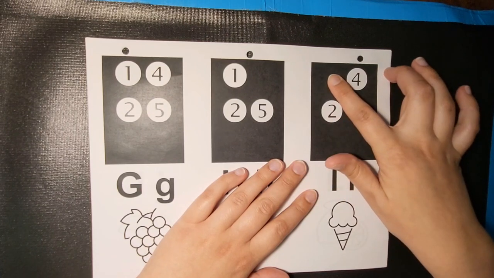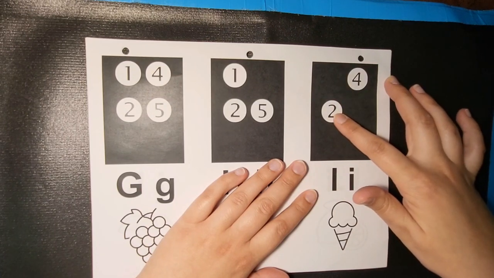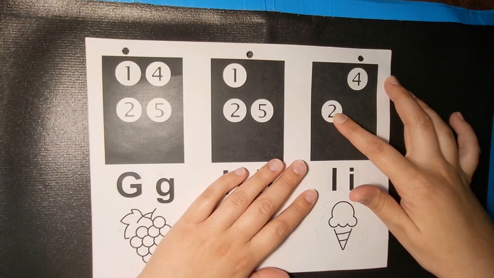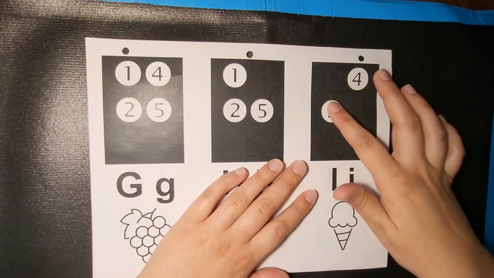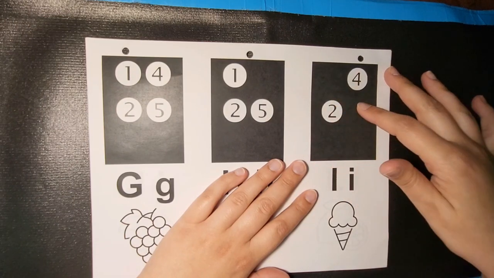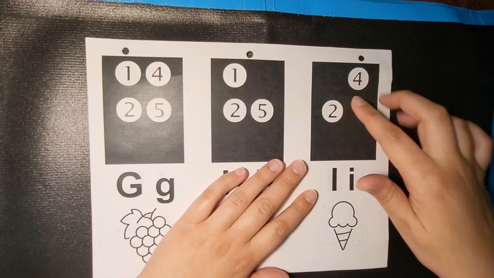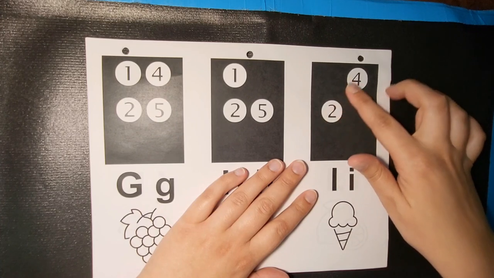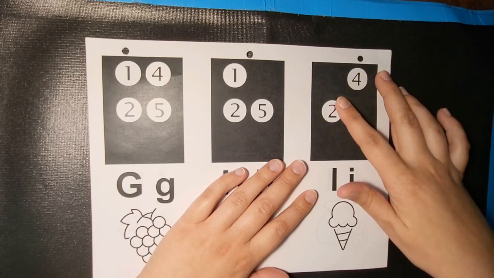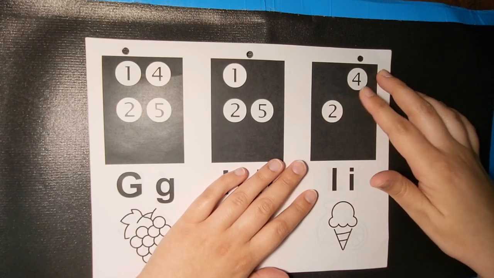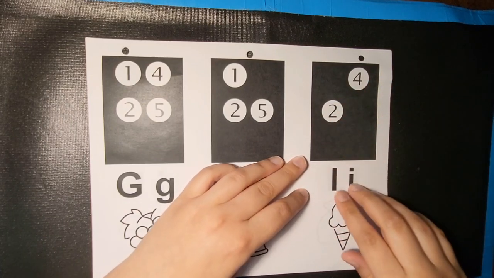E's got a dot 1, I's got a dot 2. So if you find one of these and it's the one that's got a dot 1 and 5, that one is the letter E. If you find the one that has a dot 2 and 4, that one is the next letter, which is I, at least out of those two.